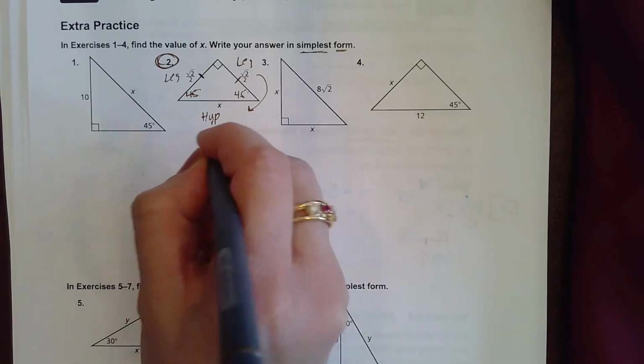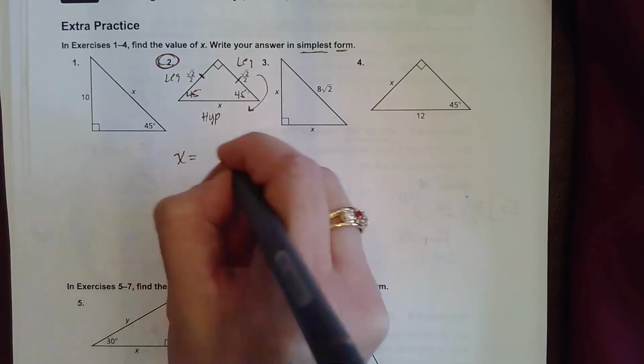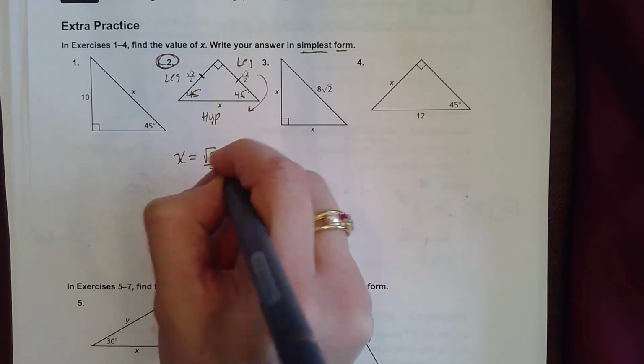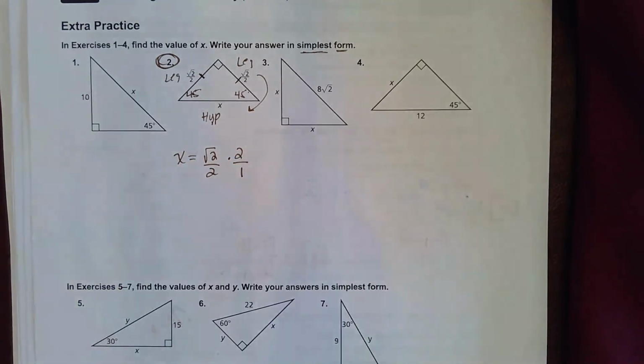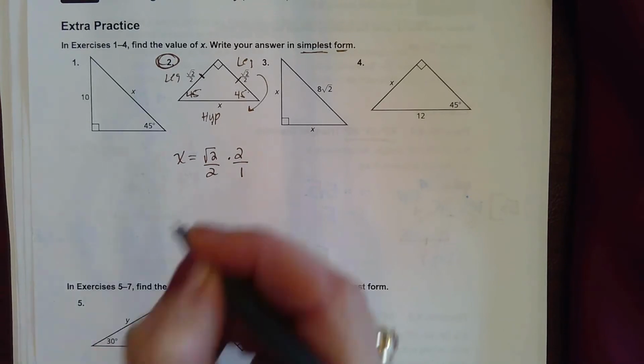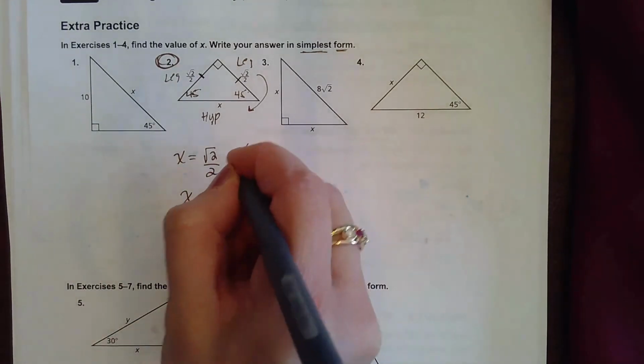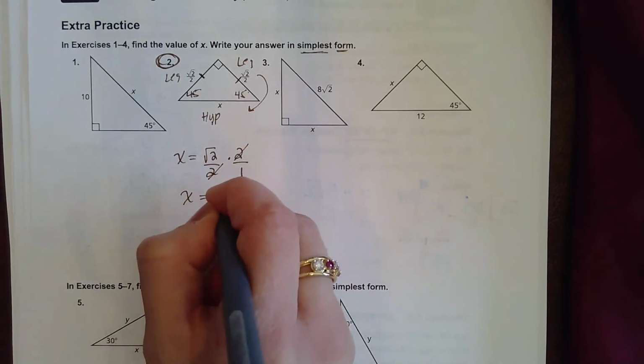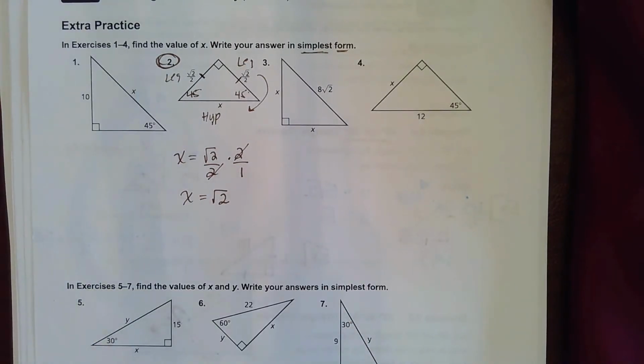So I would get x to equal, from a leg to hypotenuse, you multiply by root 2. Then if I notice the root 2's can cancel out, I get a final answer of 2.